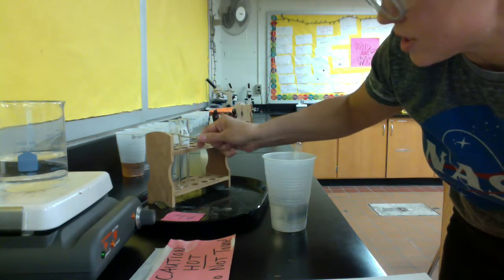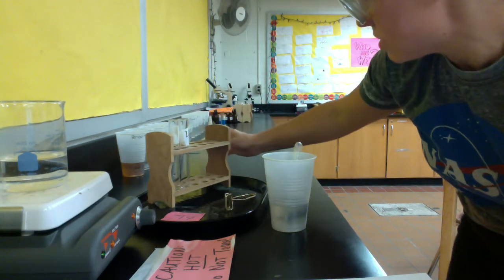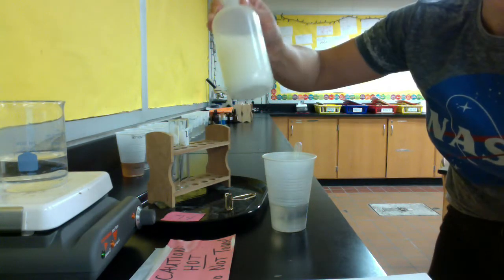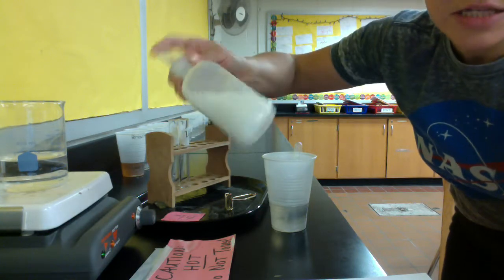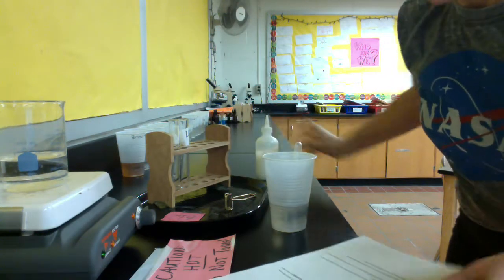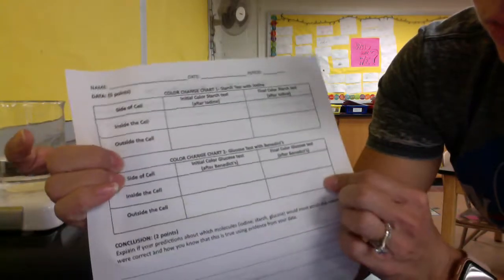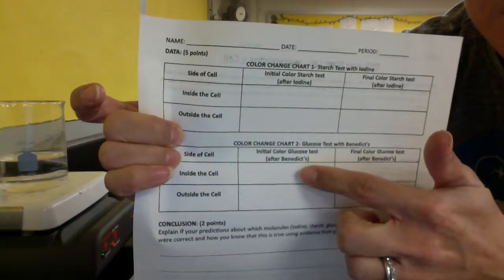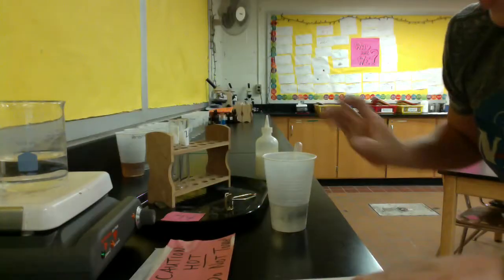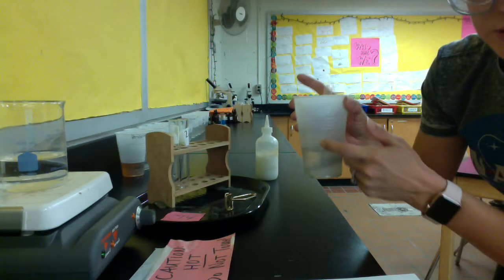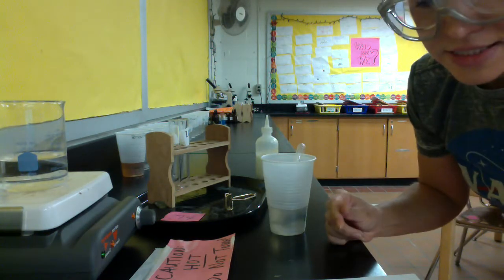You are also going to do the same exact test with the solution here, okay? And remember, this is what we put inside the cell, and the color changes there we will notice for the inside the cell, and the outside the cell will be the color changes from the liquid that you take here after you do the Benedict's test.